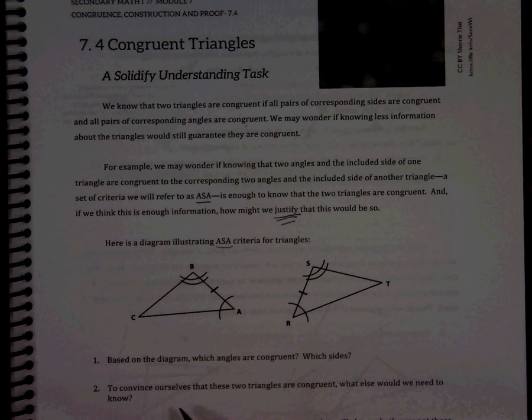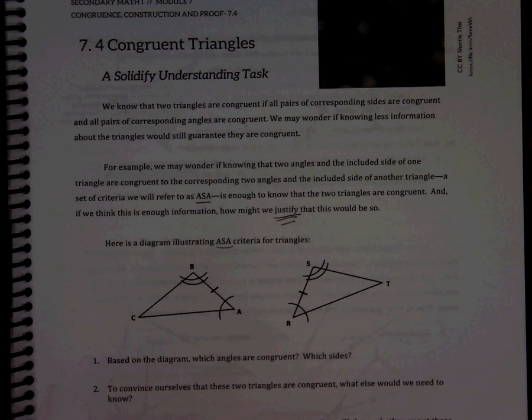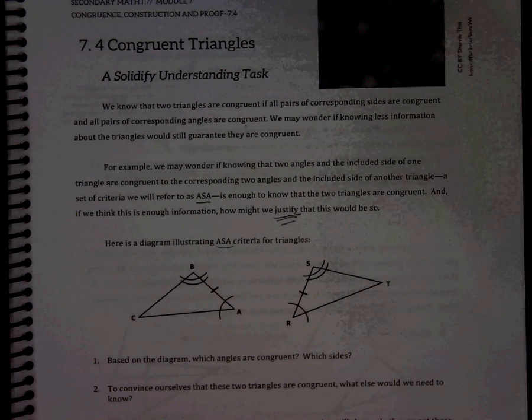To convince ourselves that these two triangles are congruent, what else would we need to know? Think about that. I'm going to pause here.